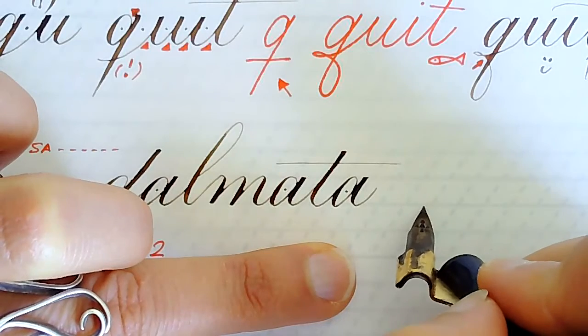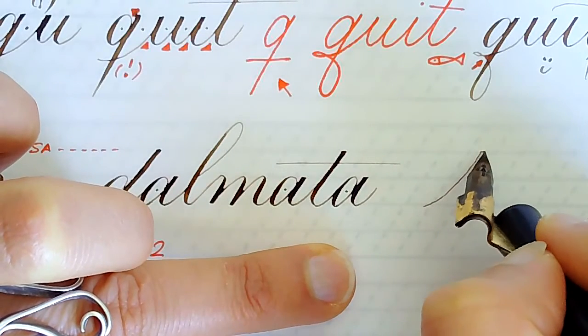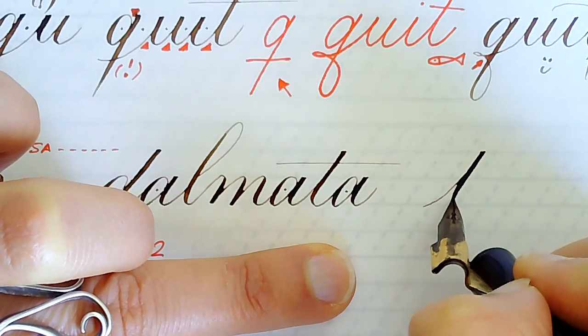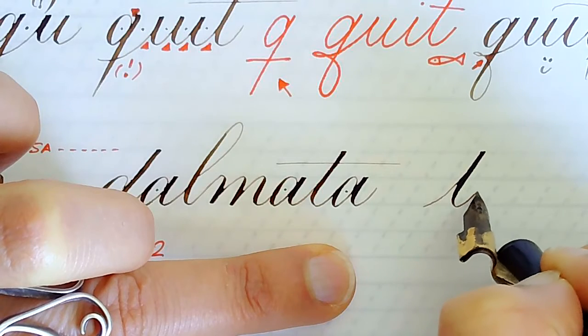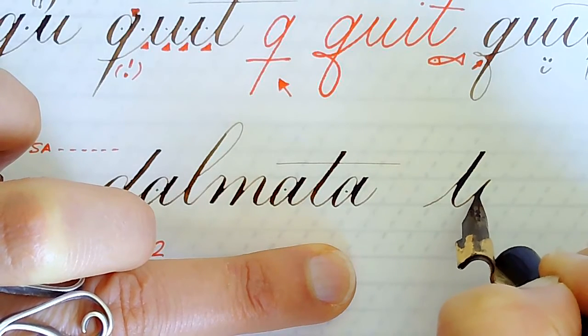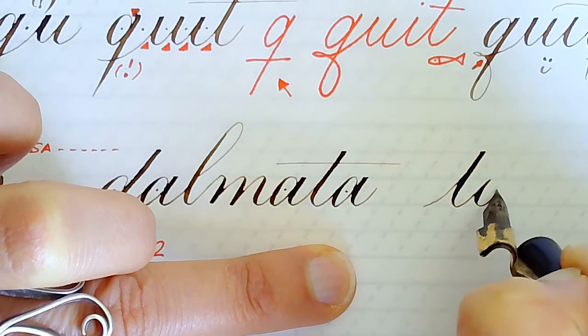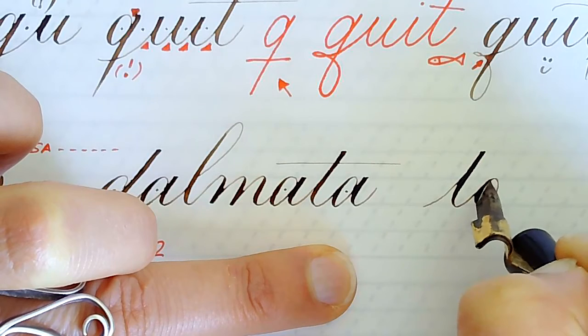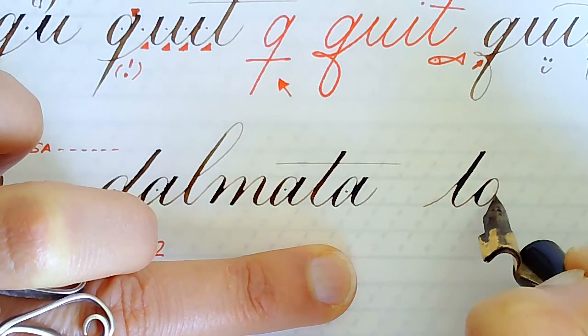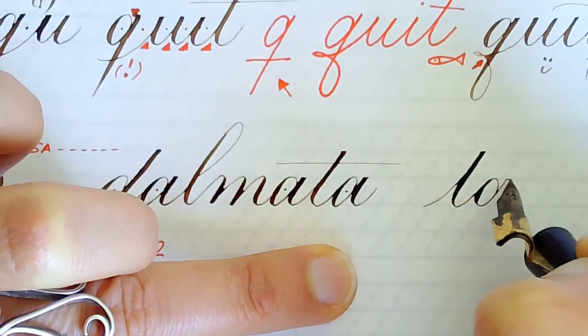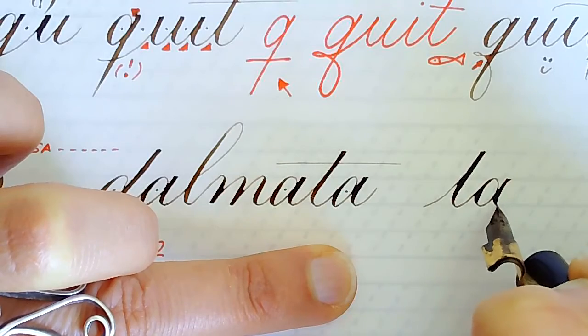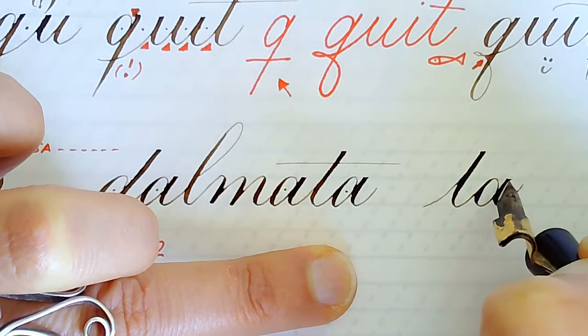I will go up, exit. From here, I will push, close my A, and from the tangent on the right-hand side, up, flat top, down, and I will create my letter A.